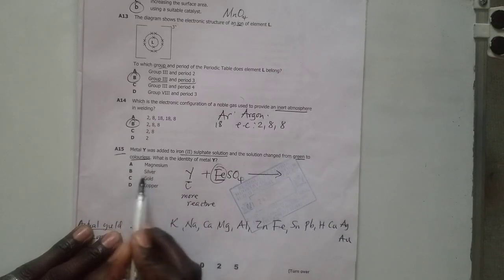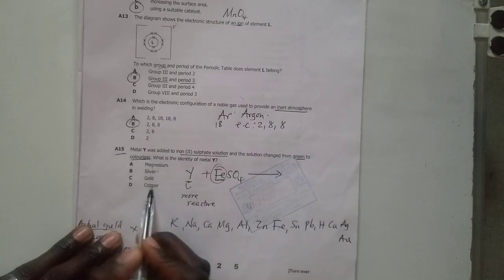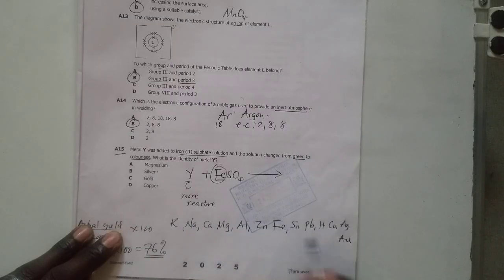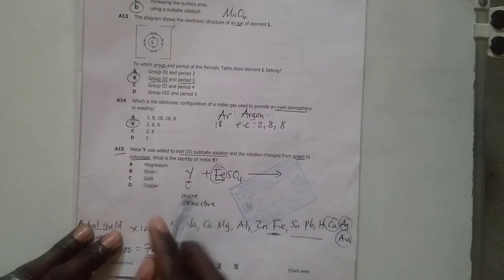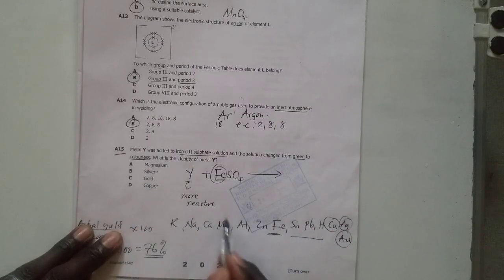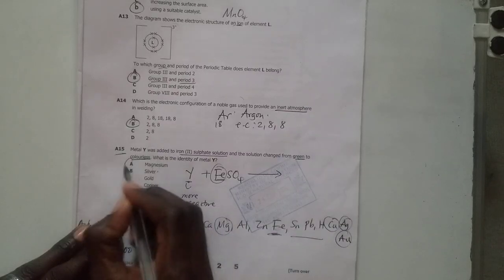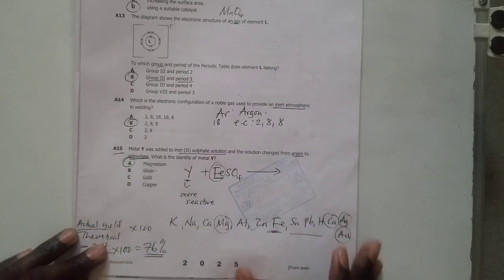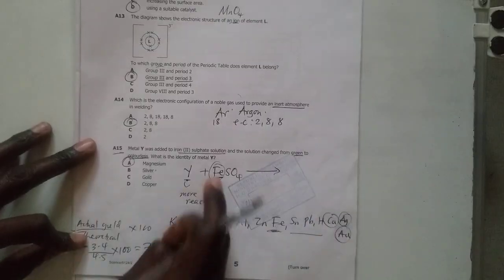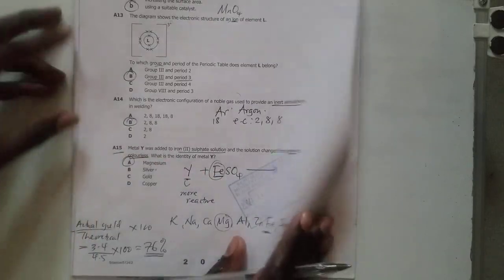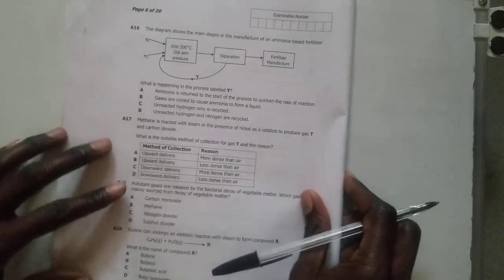You notice that silver, gold, and copper are all below iron. They are below iron, so they cannot displace iron. So because magnesium is above iron, it simply means magnesium is the best option there. It was able to displace iron to produce that colorless solution. Hopefully you are getting the sense of what we are doing there.